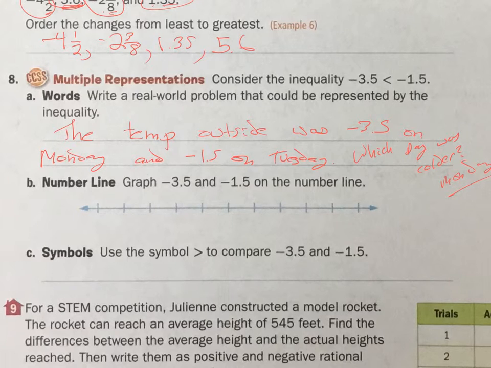Now, let's put them on a number line. So I'm going to have 0 here. 1, 2, 3, 4, 5. -1, -2, -3, -4, -5. So -1.5, here's -1, but there's a little more, so it's -1.5 right there. And -3.5, so 1, 2, 3, but it's more than that. -3.5 is right there.